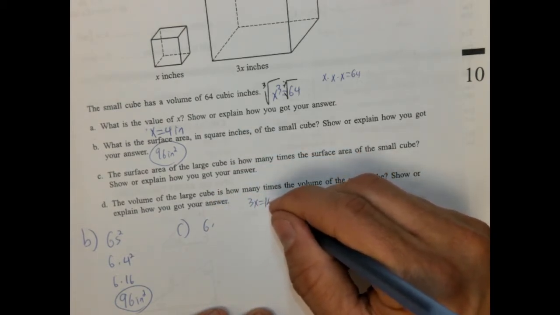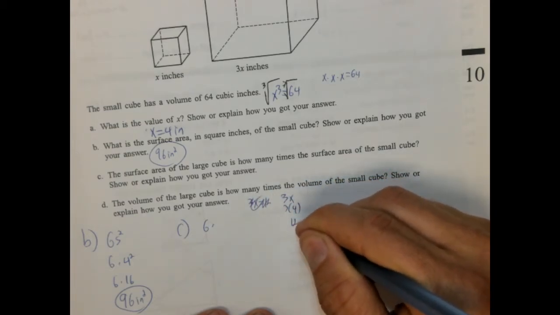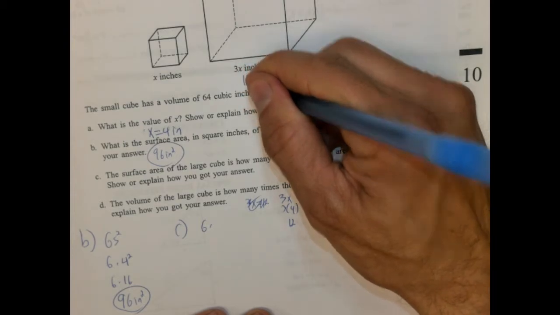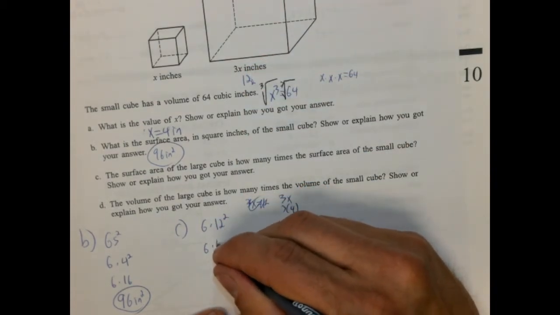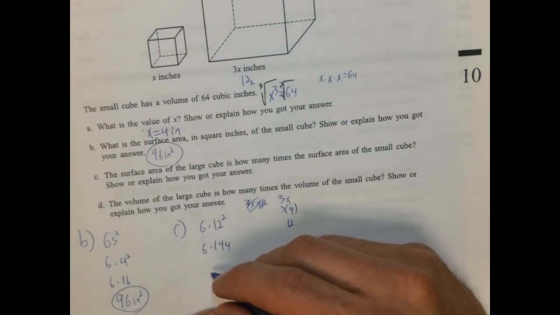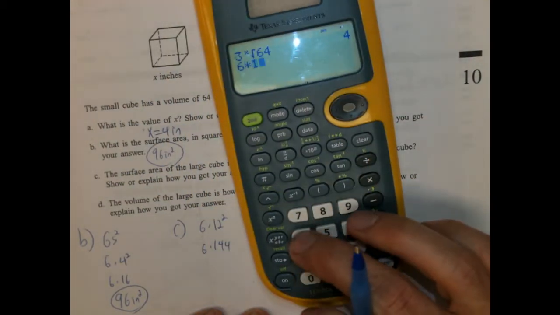So 3x is 12 because 3 times 4 is 12. So that's what that is, 12 inches. So 6 times 12 squared. 12 squared is 144. And 144 times 6 is 864, I believe. Double check that. 6 times 144.